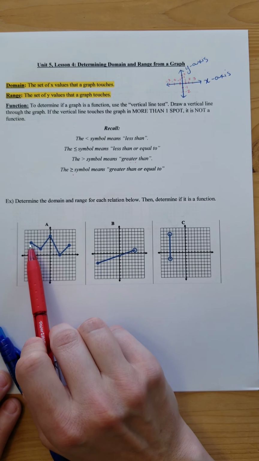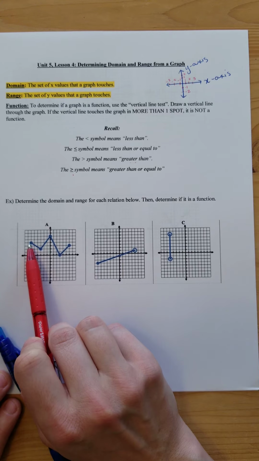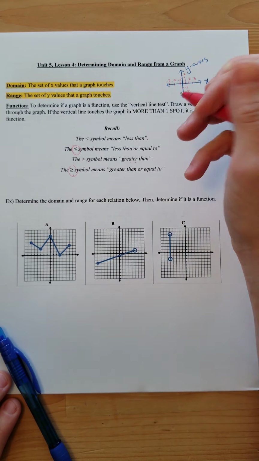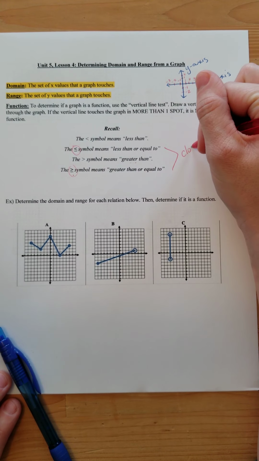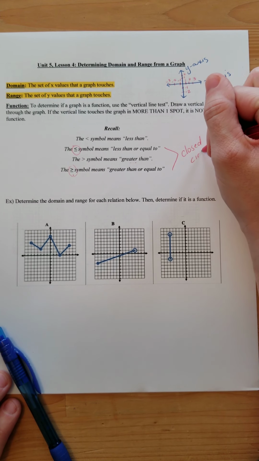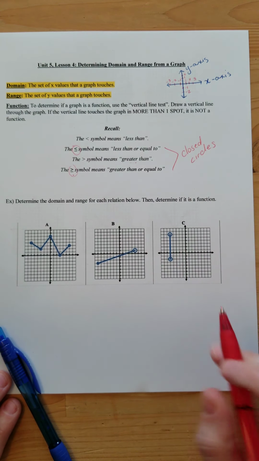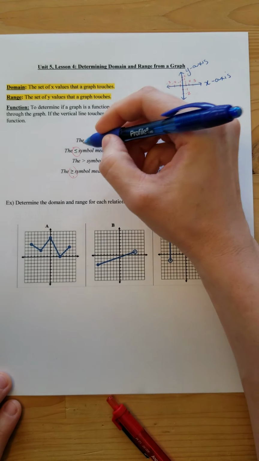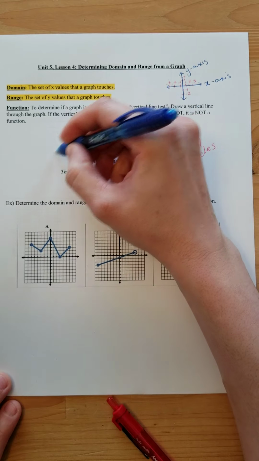When we see closed circles, it's going to be one of these 2 symbols. When we see open circles, it's going to be one of those 2 symbols.